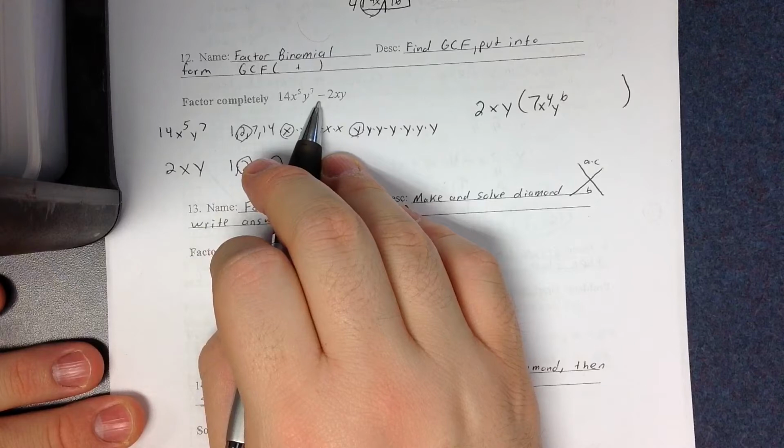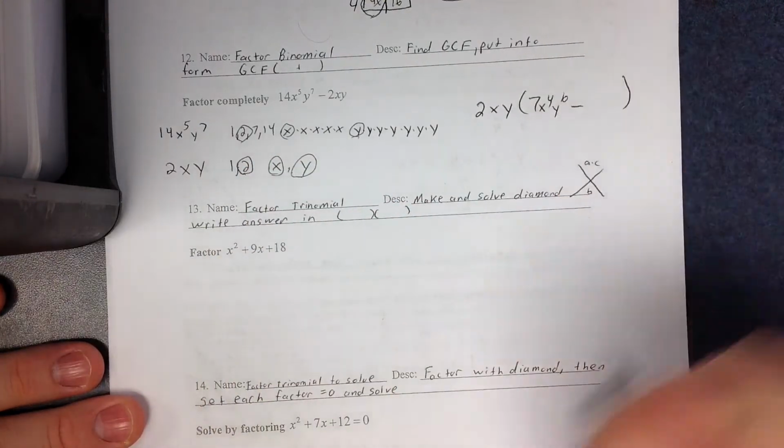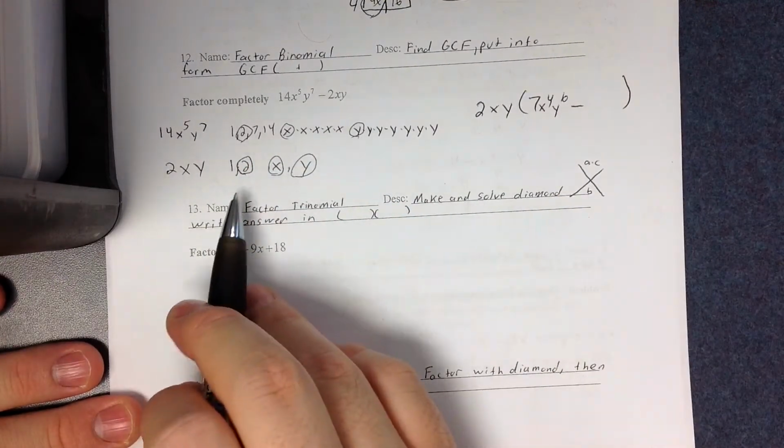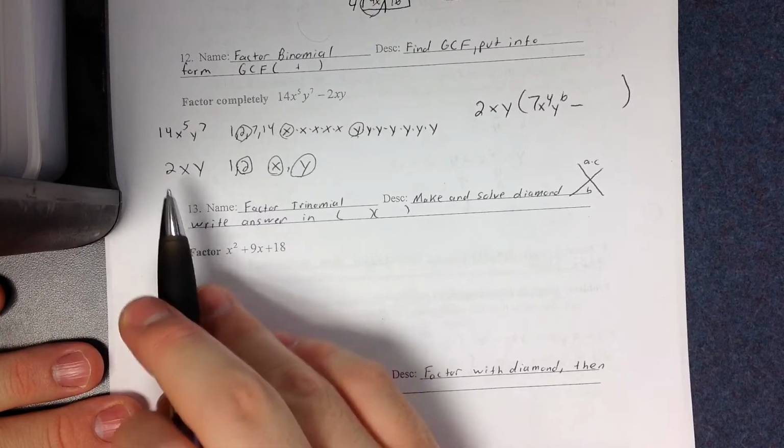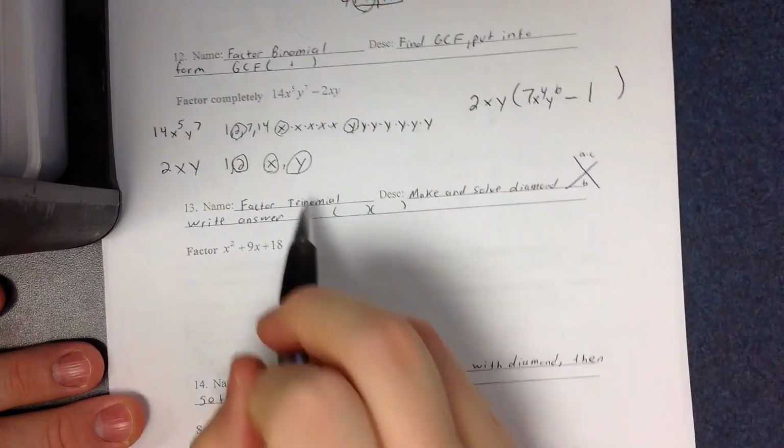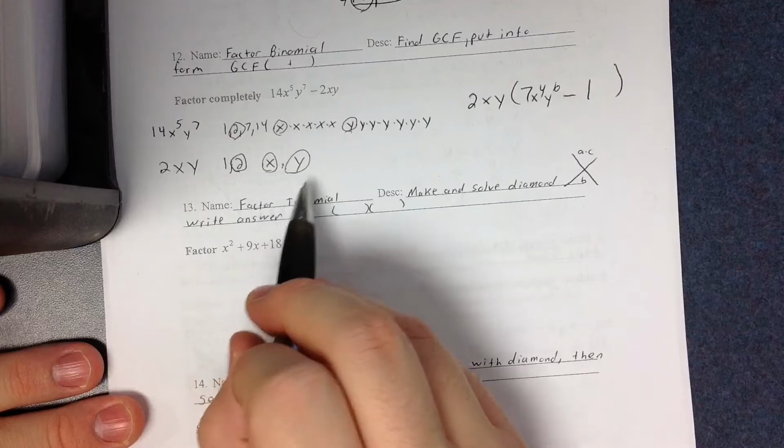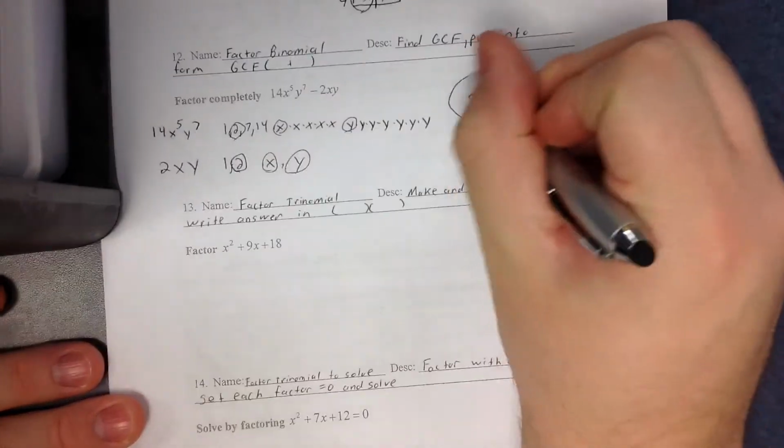Since this is a minus sign, we're going to put a minus sign. Here we had 2, so 2 times what gives me 2, and that's 1. And I don't have any x's or y's in this term left uncircled, so then we're done.